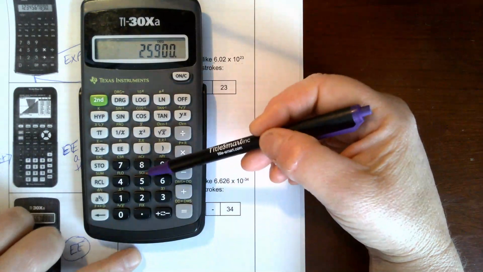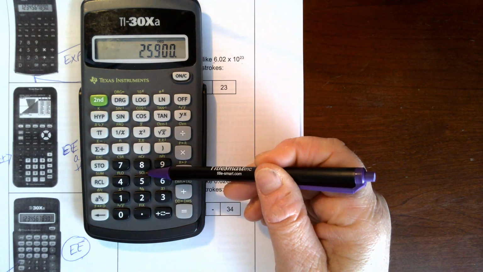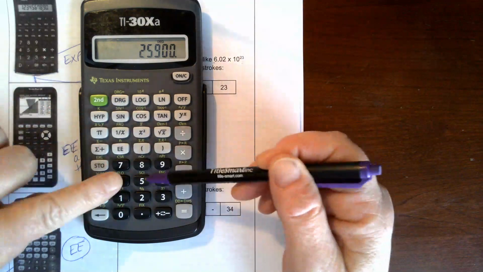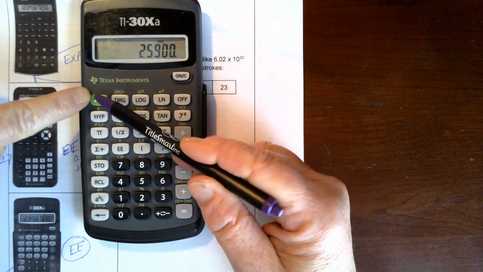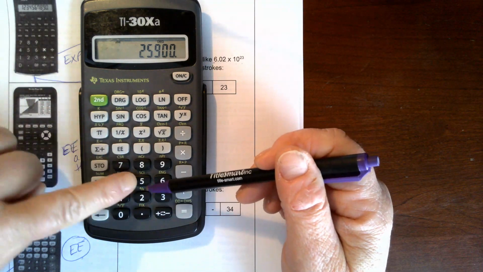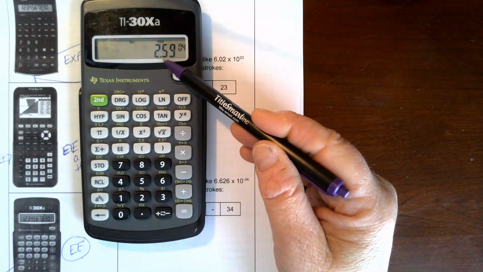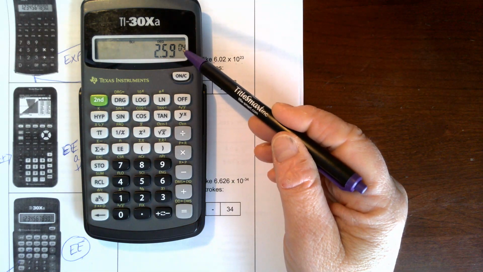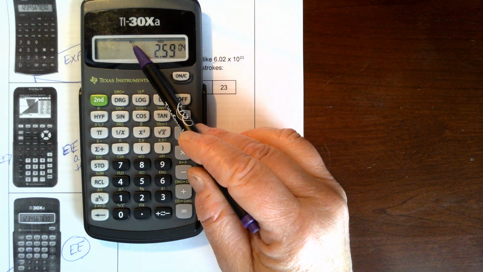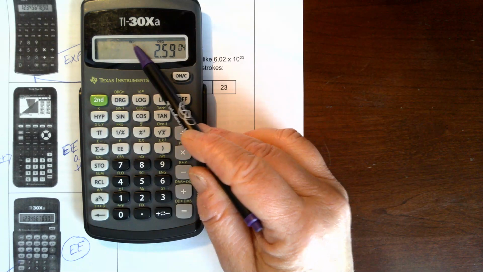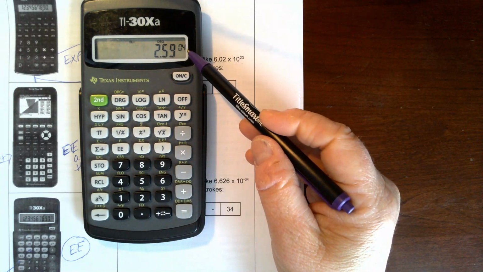For this calculator, there is a scientific function. Mine's in green. It is a second function. So if I want to take this number and put it into scientific notation, all I have to do is press second, and then that button 5, and now that number is back into scientific notation. This means 2.59 times 10 to the 4th power. I see now that I am in scientific mode. That means this calculator will only report answers in scientific mode, even if I press enter. So that's not always helpful, right?